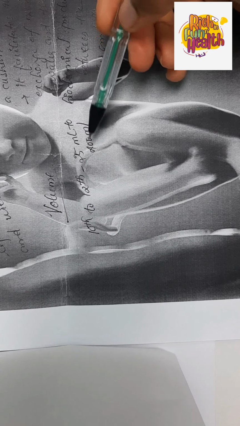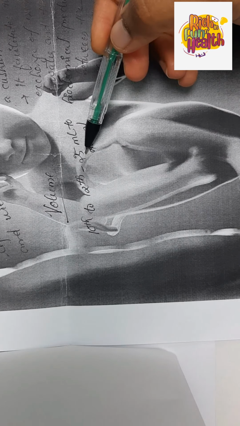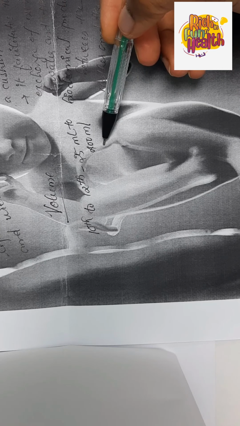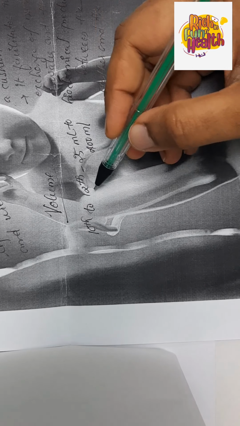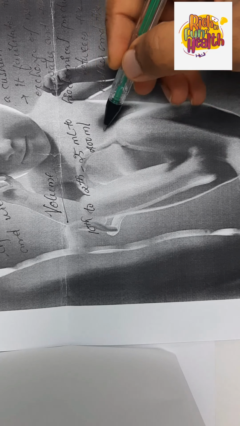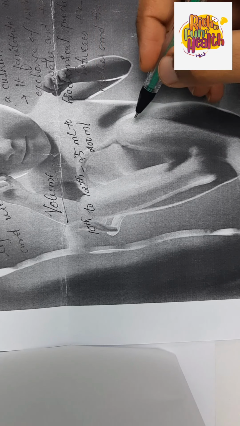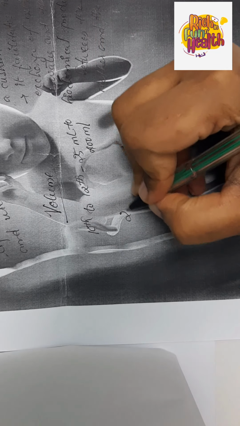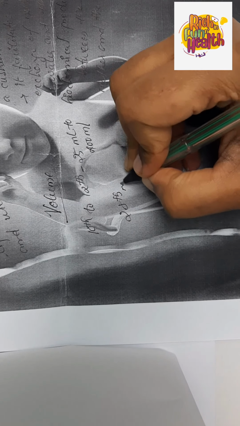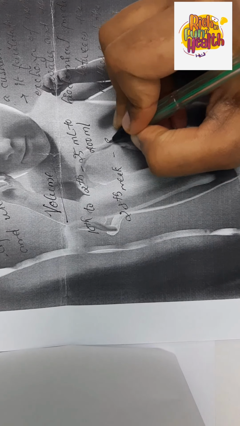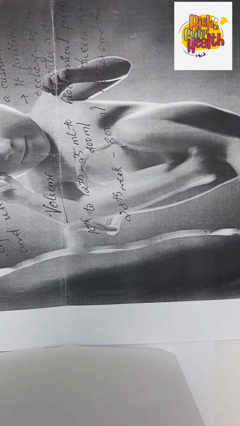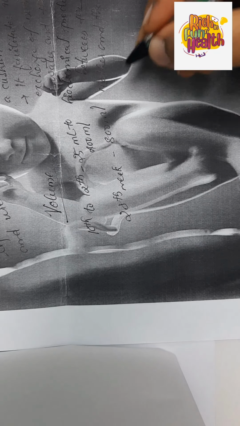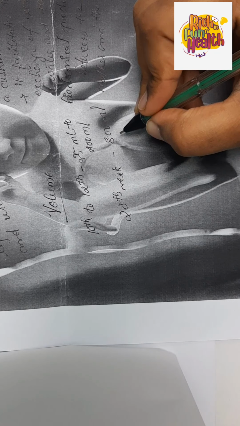As the days pass, the amount of fluid increases, and at the 28th week it will be around 800 ml.